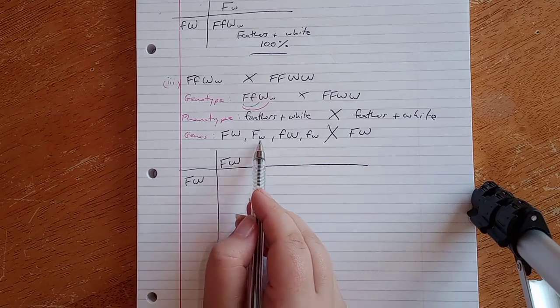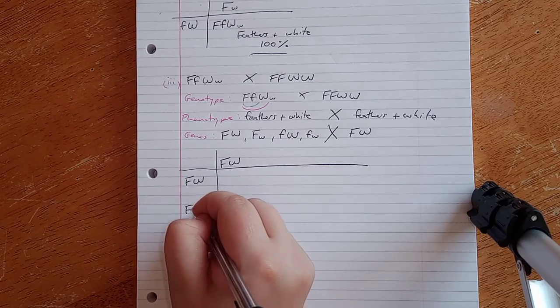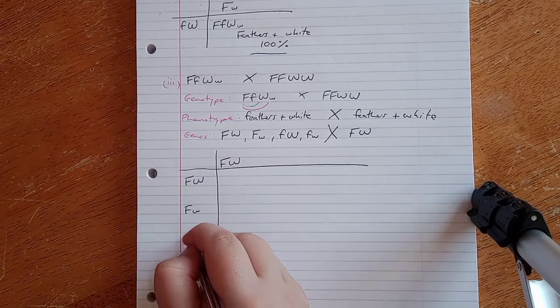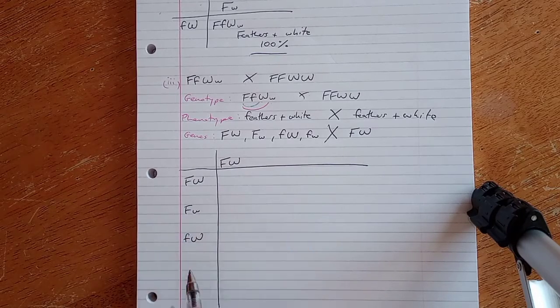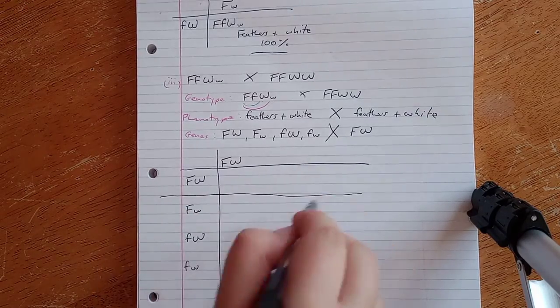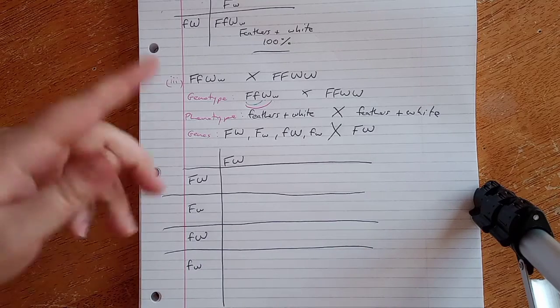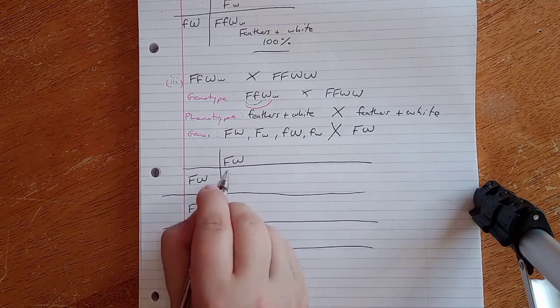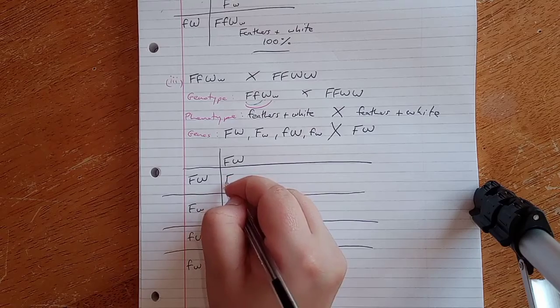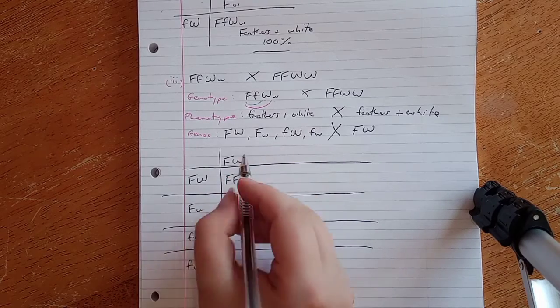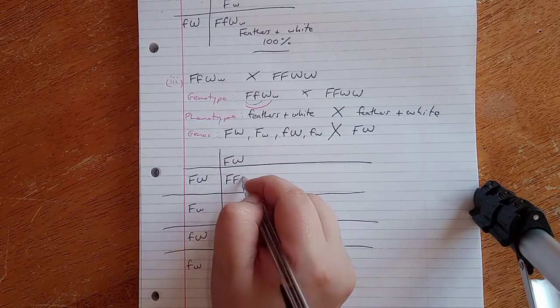We're going to take our big F, small w from there. Take our small f, big W. Then we're going to take our small f, small w. We're going to do lines across just so we know what everything is. And then, just like last time, add them all together. So this is a big F and a big F. So big F, big F. Big W, big W. Big W, big W.